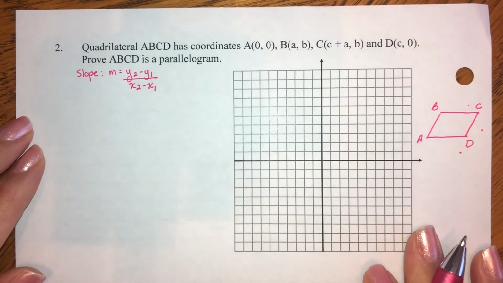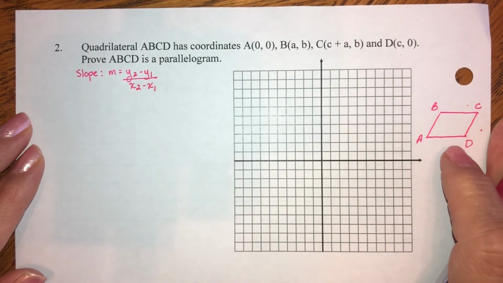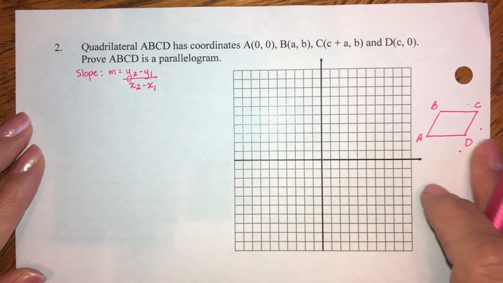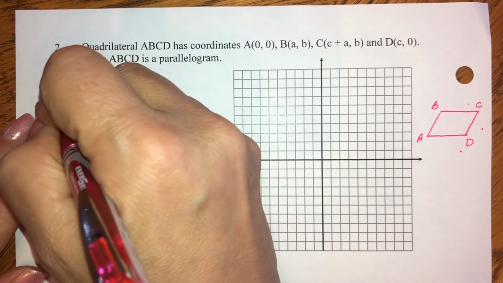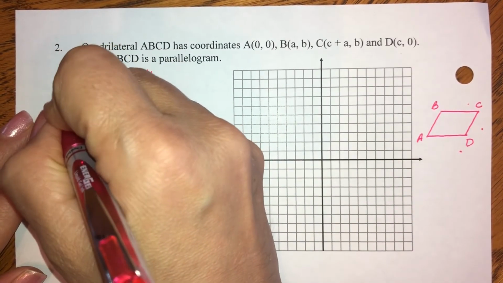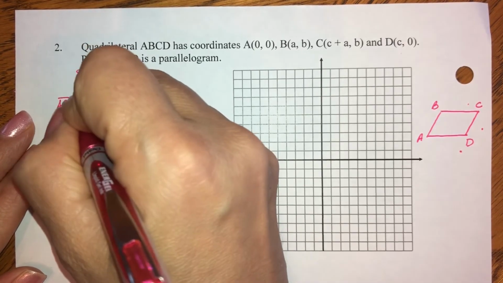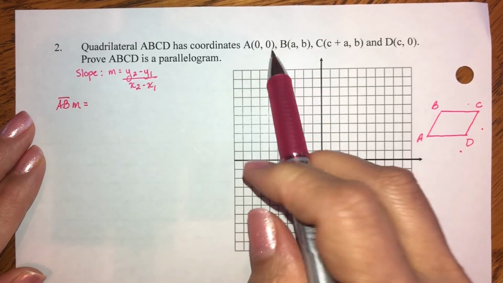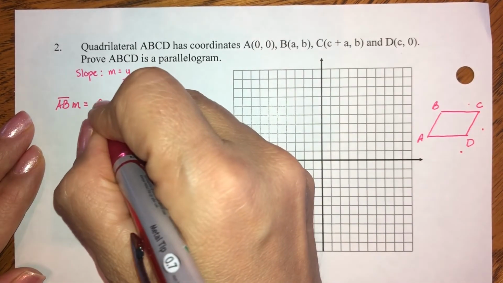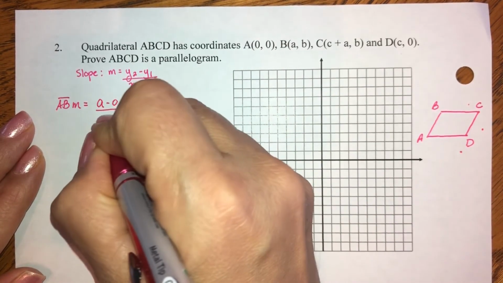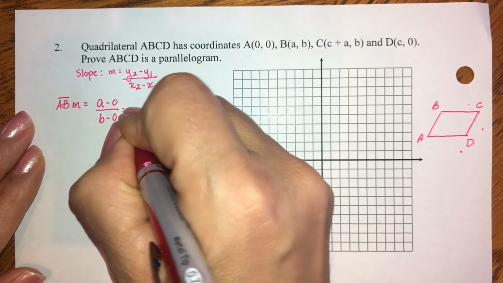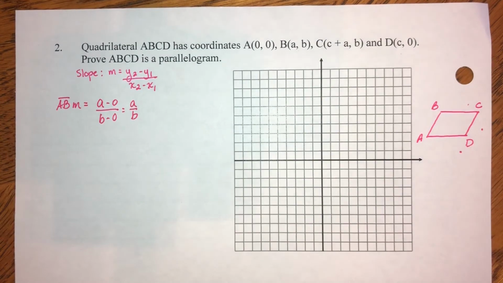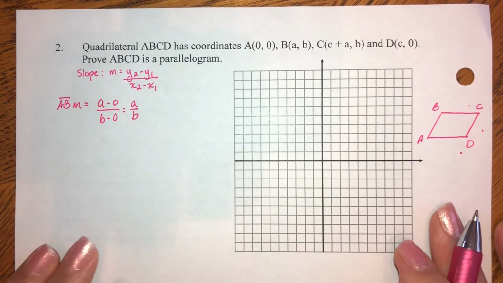And what I need to do here is find the slopes of all the sides. I'm going to start with two that I can see are across from each other, AB and CD. So if I go over to side AB and I want to find my slope, I'm going to plug the coordinates from A and B into the slope formula. That means x2 minus x1 over y2 minus y1. That means my slope of line segment AB is actually little a over little b.